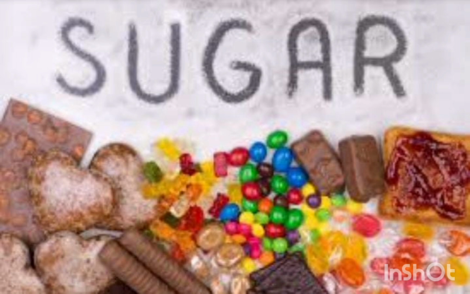Today we're going to talk about the sugar making process, and I'm going to give a short brief about the processes that are involved in sugar making.